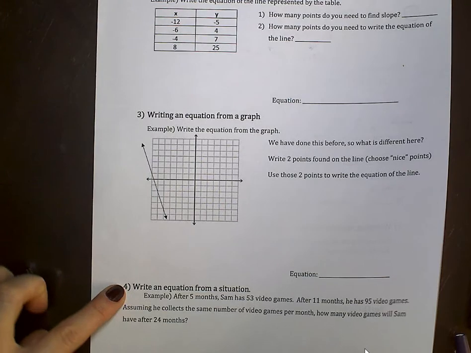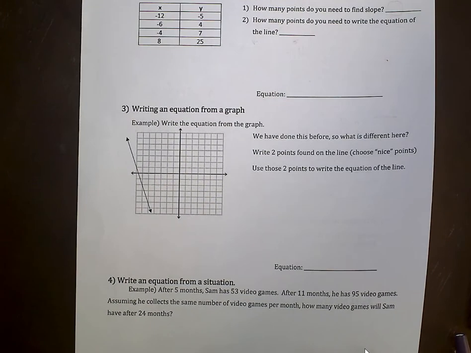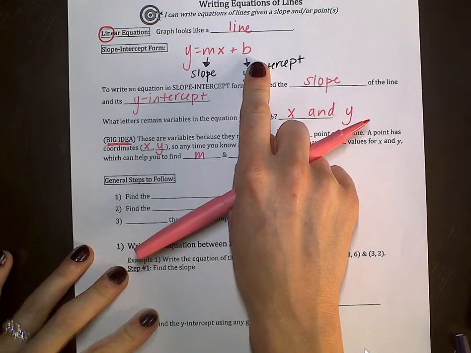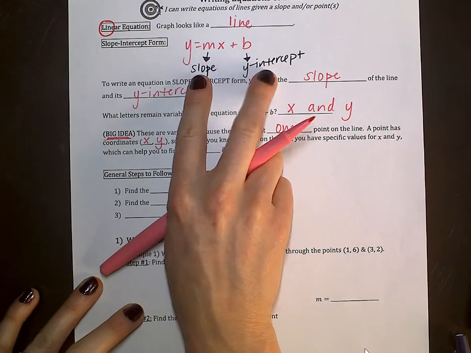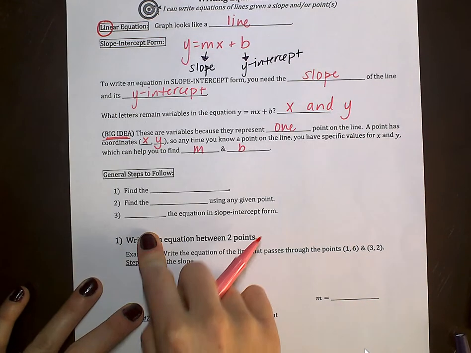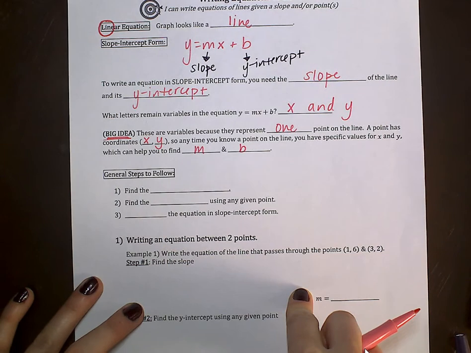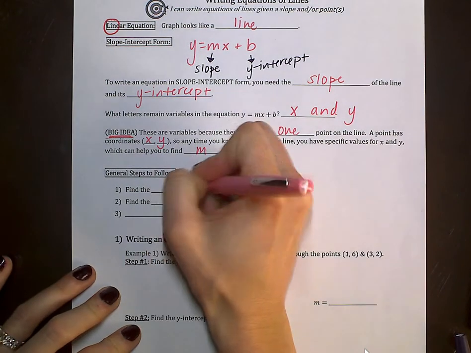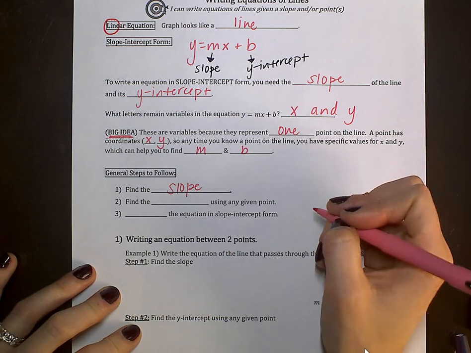They're going to give you information about the line, and they're going to just say, I want you to write the equation in mx plus b. So again, I need those two things. So here's some general steps to follow regardless of what they give you. You need to figure out the slope first. Okay, if they don't tell you the slope, find it.